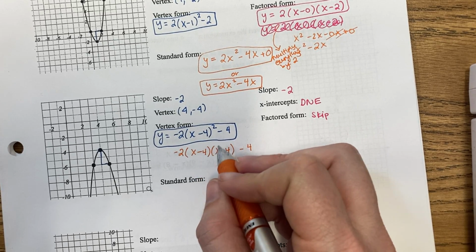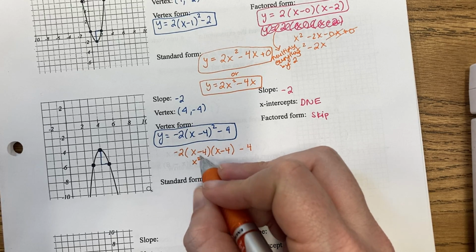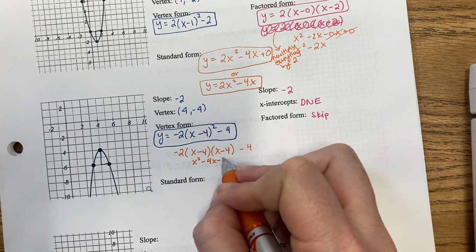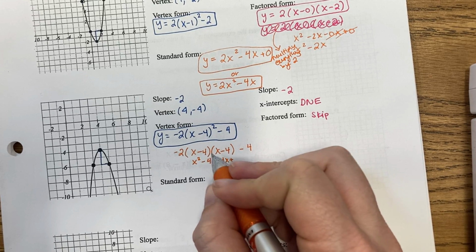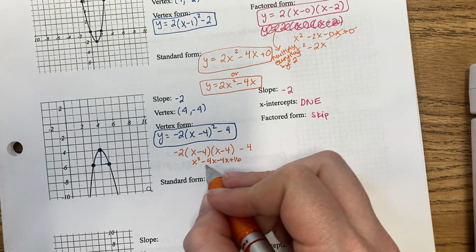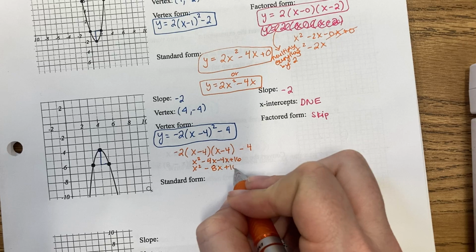I'm then going to distribute it. X times x is x squared, minus 4x, minus another 4x, plus 4 times 4 is 16. Then when I combine them, -4 and -4 make -8x plus 16.